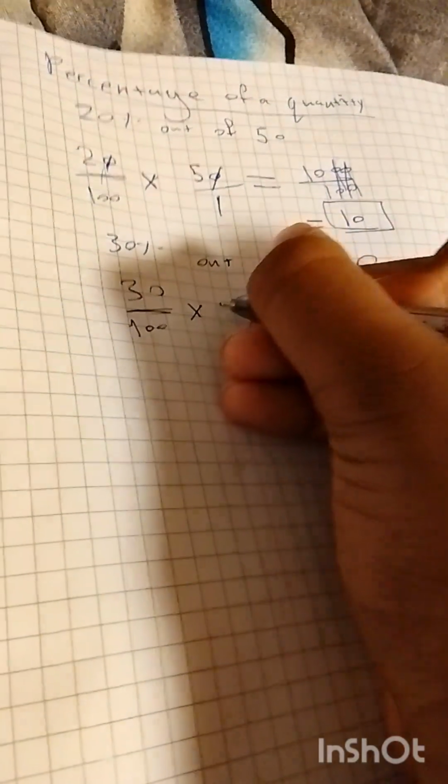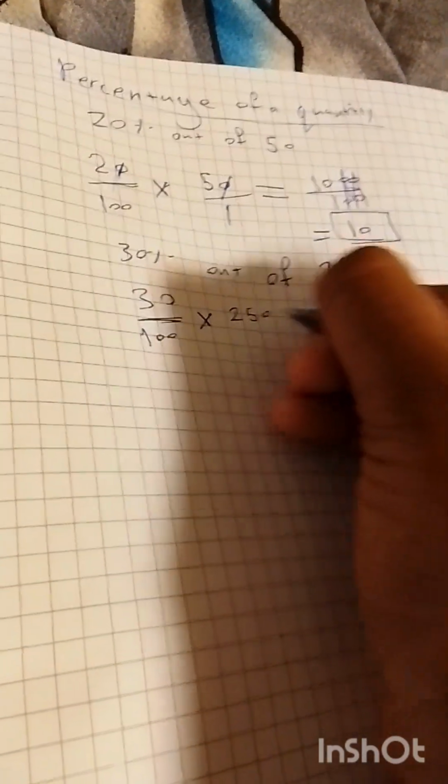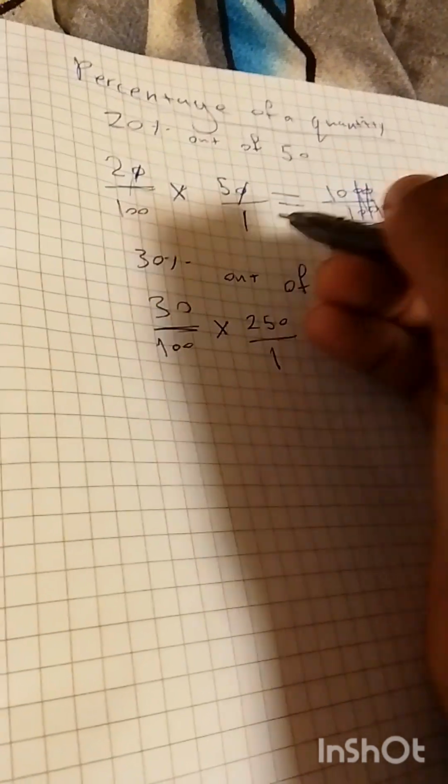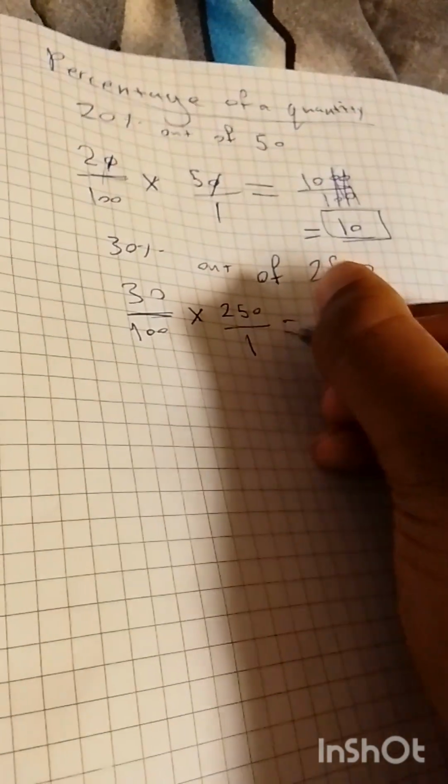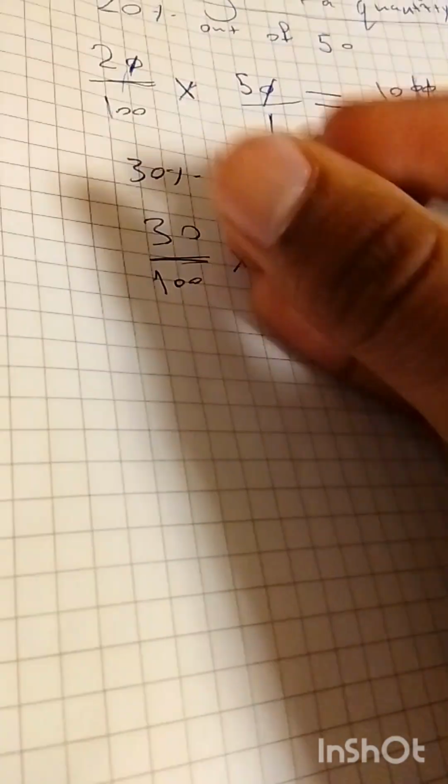That 250 is going to have a 1 as the denominator, like the 50 here. So we're going to multiply, and as in the last example, we're going to slash out these zeros and put them in the final answer.